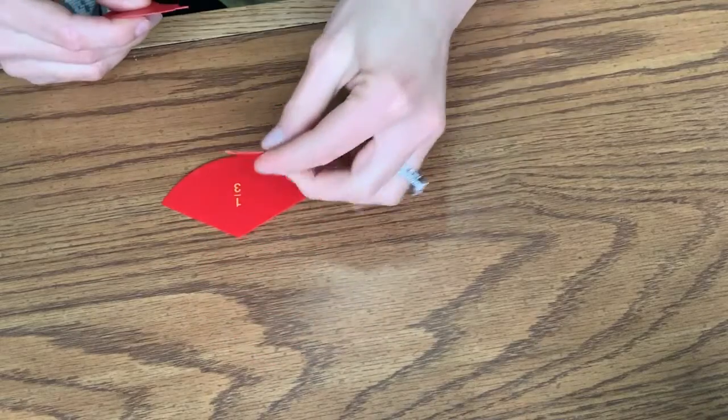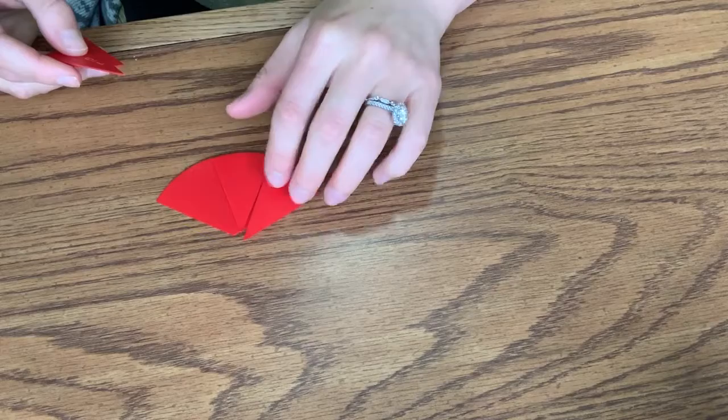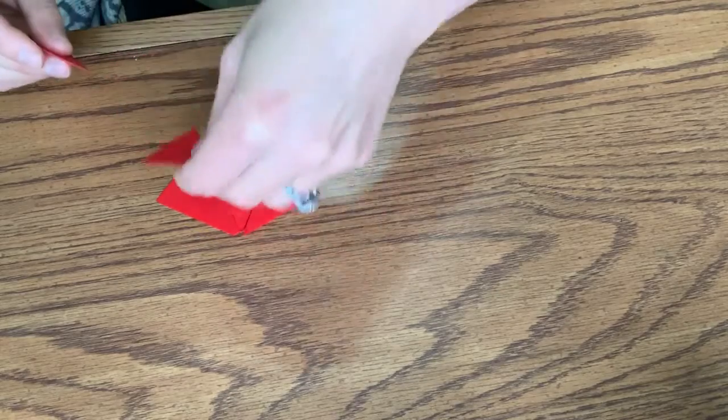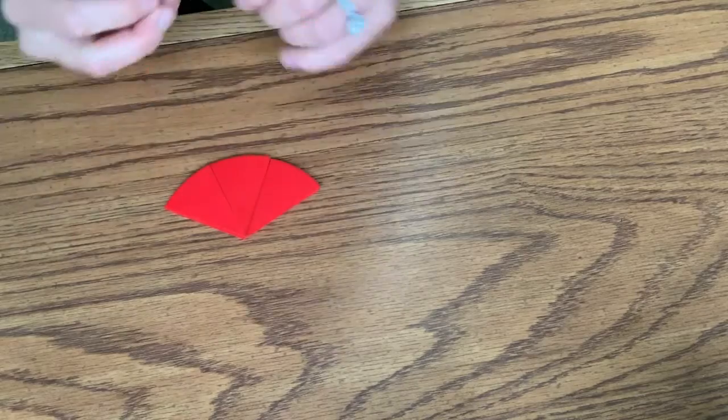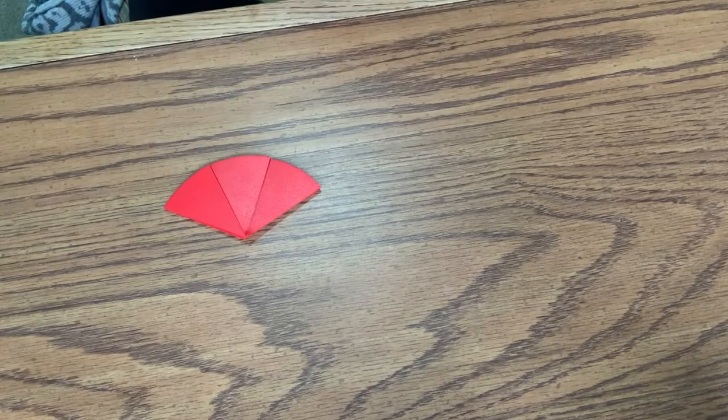So, what will fit? Wonder if some of you can guess what these fraction pieces are. Right. 3 of what fraction is equivalent to 1/3?